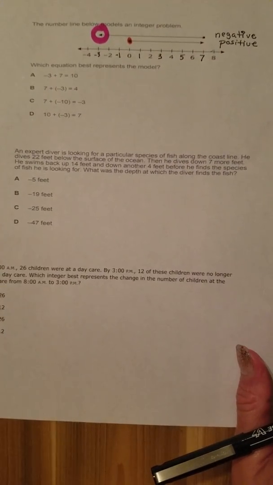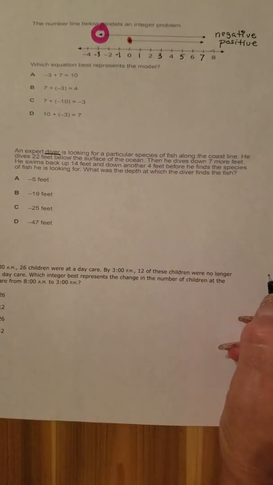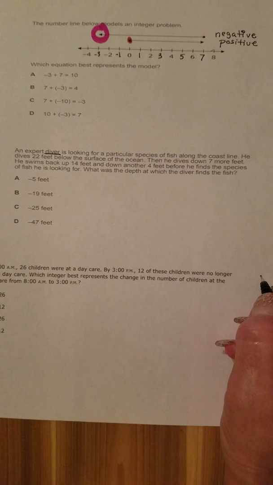Number 8. An expert diver is looking for a particular species of fish along the coastline. He dives 22 feet below the surface of the ocean. Then he dives 7 more feet. He swims back up 14 feet and down another 4 feet before he finds the species of fish he's looking for.